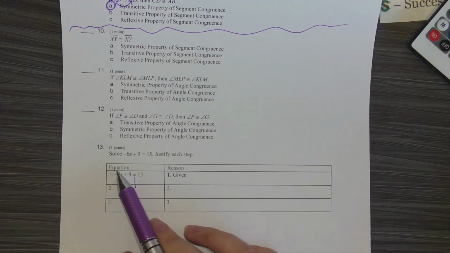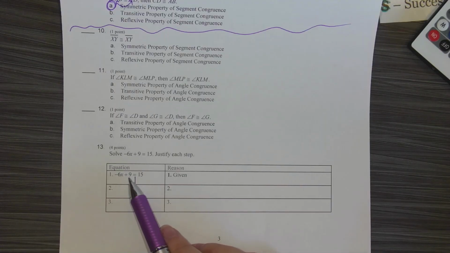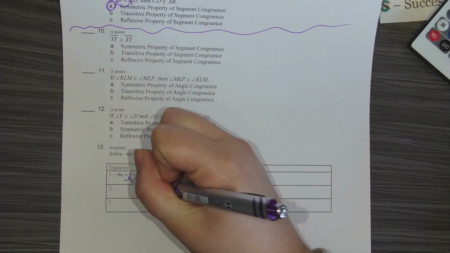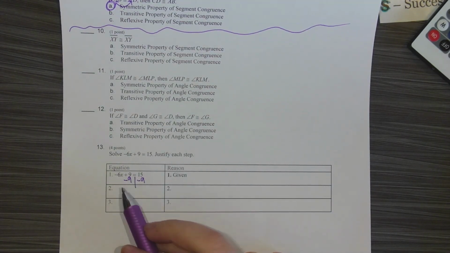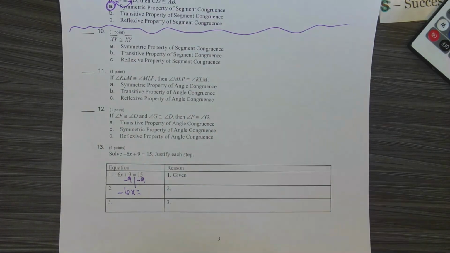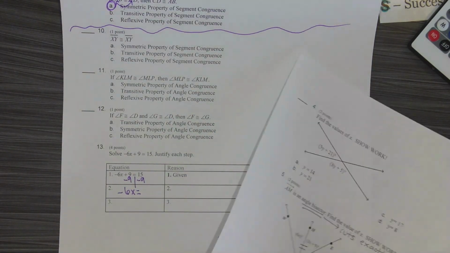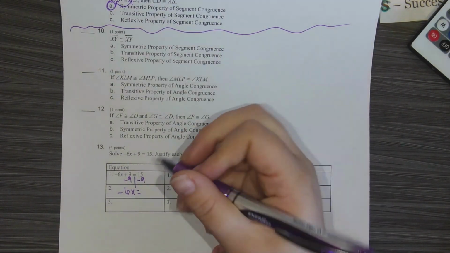Well, I know I'm going to divide -6 out of the way, but before I divide, I need to get rid of this 9. The opposite of a positive 9 is going to be negative 9. Whatever I have left over, my new equation is going to be rewritten in this nice little box. 15 minus 9, I'm going to use my calculator. I'm going to look up my notes real quick. And that is going to be positive 6.